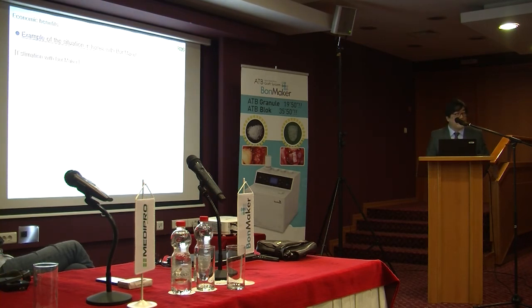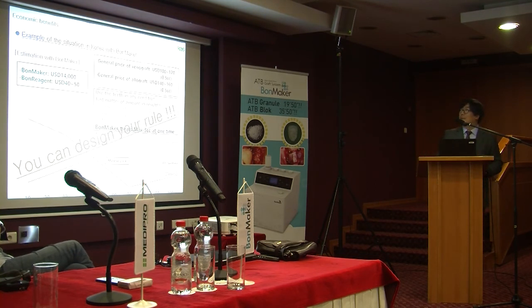But if you use BonMaker, this machine, when more patients come, the price will be reduced, like this graph. So eventually, it can save a huge amount of money, and you can even earn money. It is also a new technique that increases your reputation with patients. Also, psychologically, it is supportive to the patients because it uses their own body tissue.